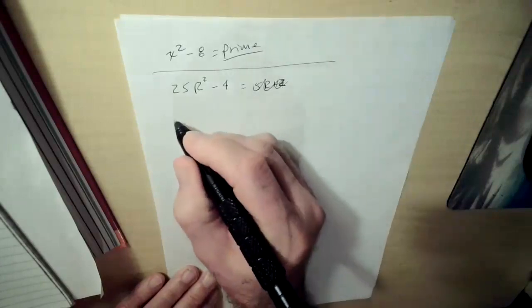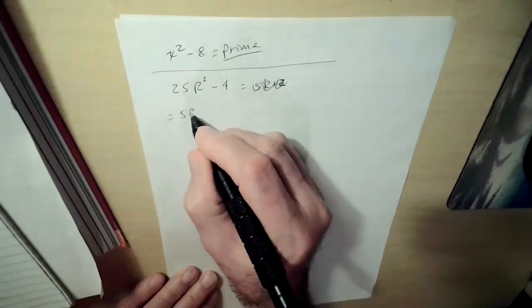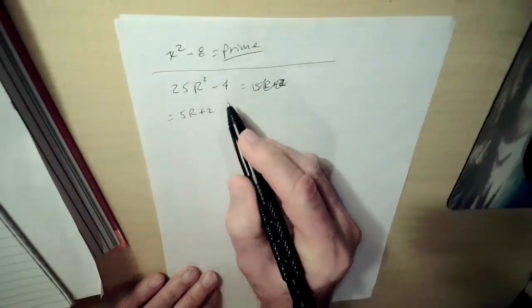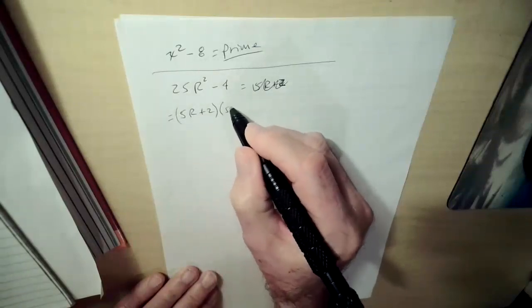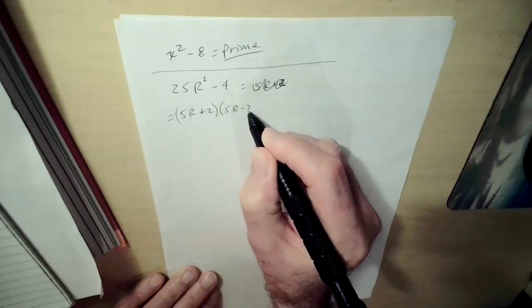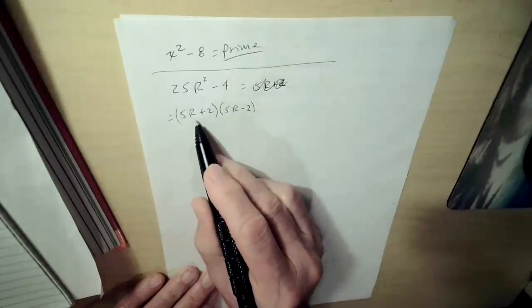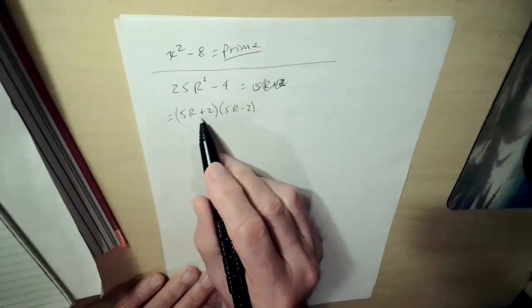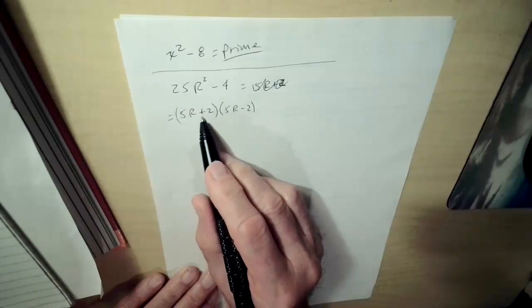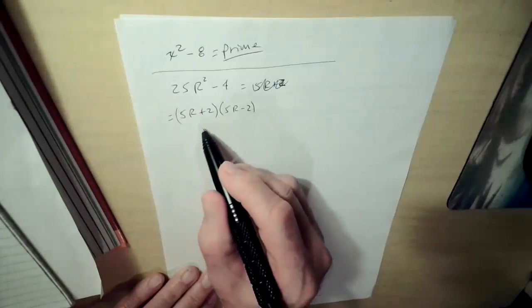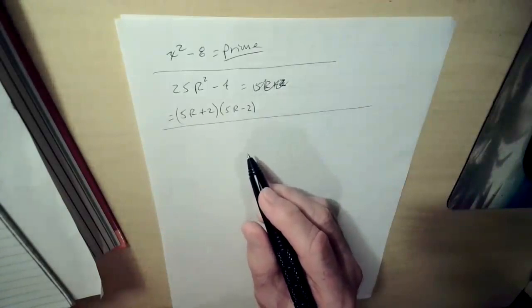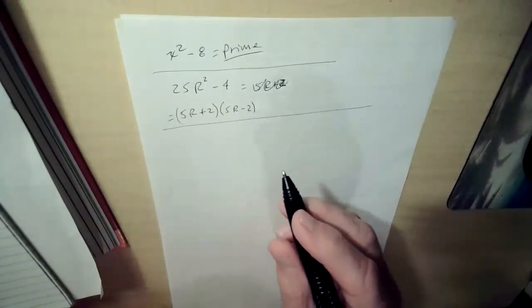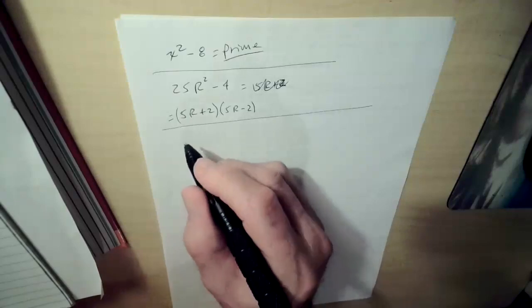So this is going to be 5r plus, I'm sorry, plus 2, square root of 4 is 2, times 5r minus 2. Okay. Same thing, except they're opposites of each other. This plus 2, that was minus 2.